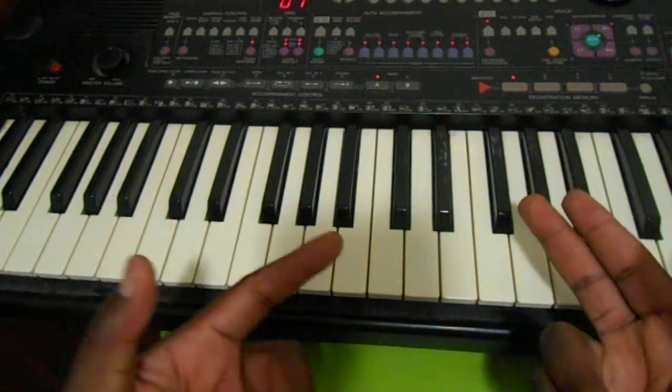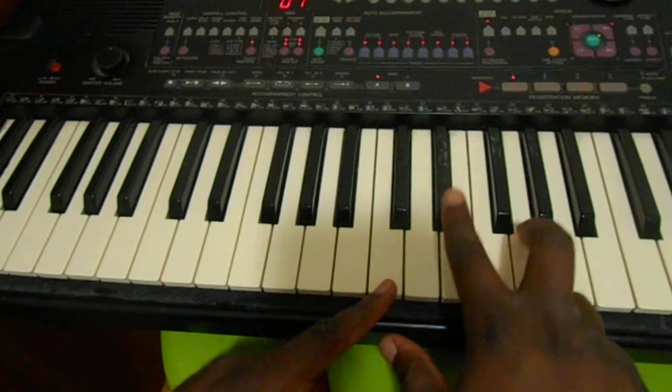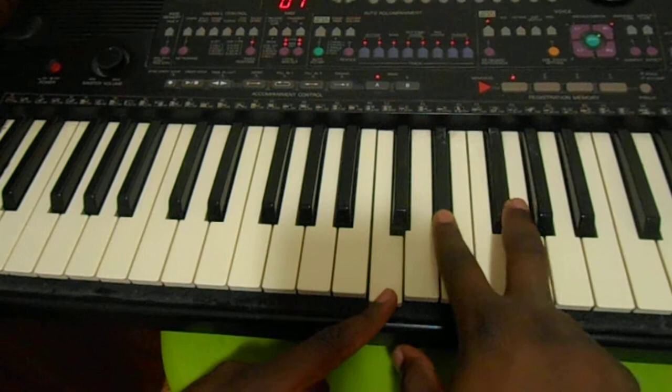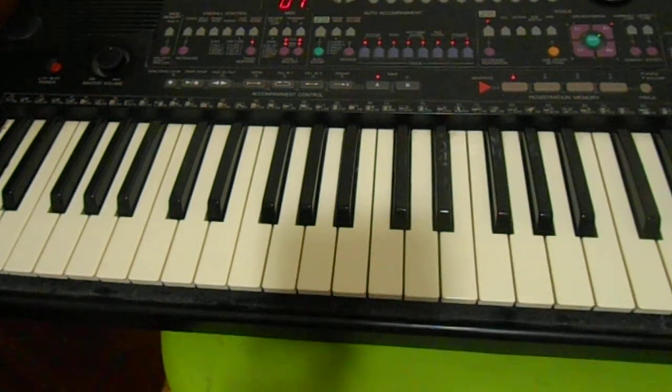If you wanted to play a C diminished chord, all you have to do is play a C minor chord, right? And then flat the 5. Okay? I guess this video is more of a lesson on diminished chords. So let's just work more on diminished chords, and then we'll work on inversions in the next video.